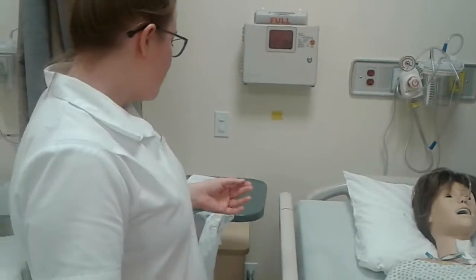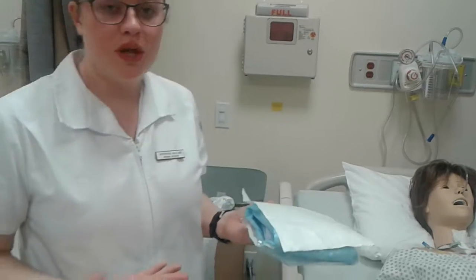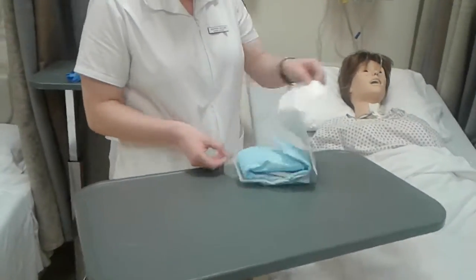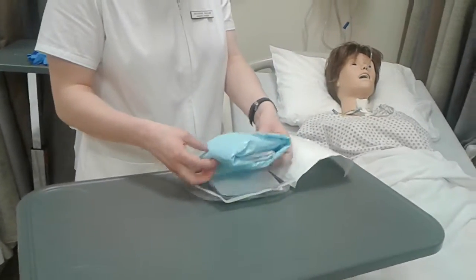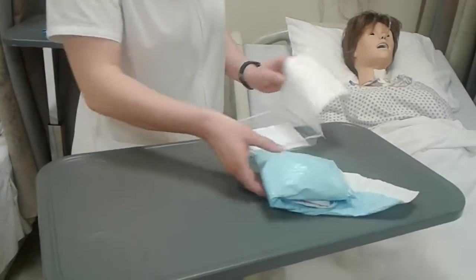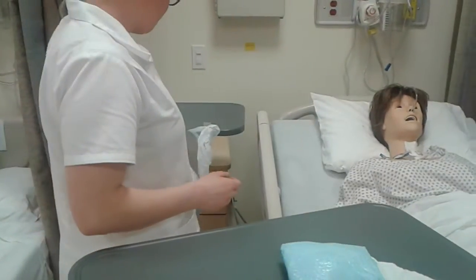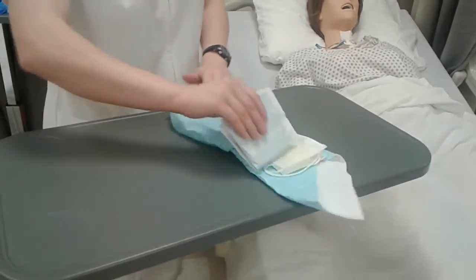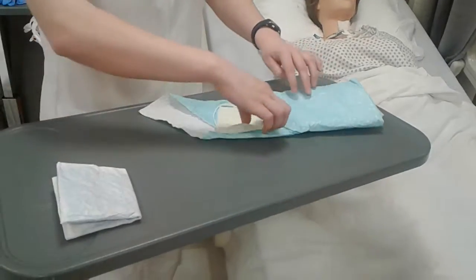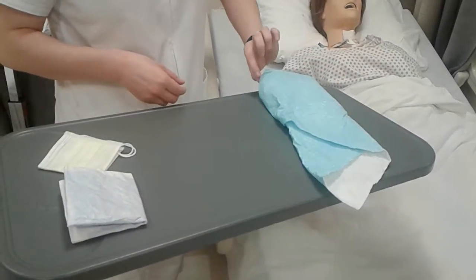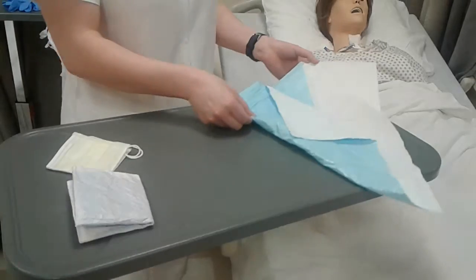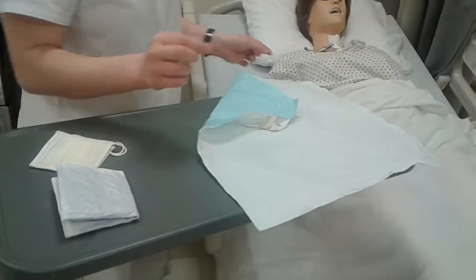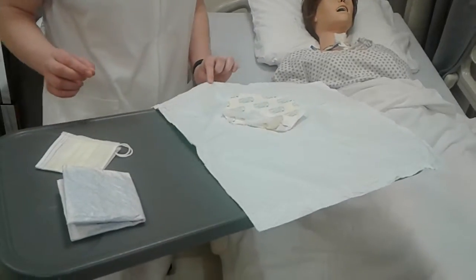So now to begin, I would open my central line kit. I'm going to throw this away. And I want to carefully open my kit. I have my sterile gloves and my mask. And while opening the kit, I want to stay within my 1-inch border to maintain sterility.